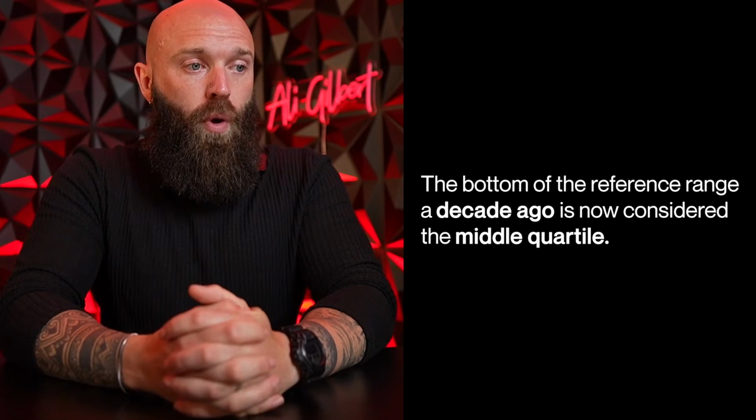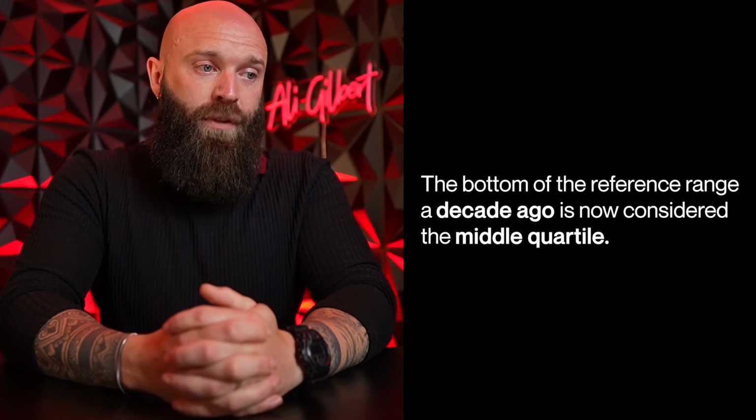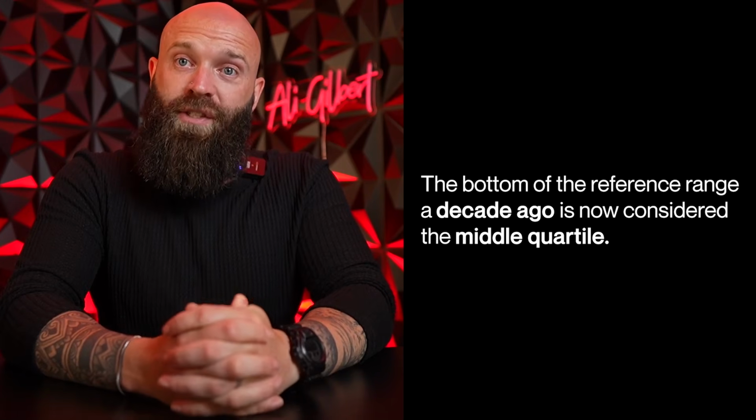So it is very important that we take the reference range with a grain of salt and we understand what the numbers actually mean in and of themselves, not relative to where they sit on a range that doesn't create any tangible meaning. One point I'd like to make is that the bottom of the reference range a decade ago is now considered the middle quartile. These ranges have dropped aggressively over the last few years. And I'm going to give some examples of the ranges that we typically look at.